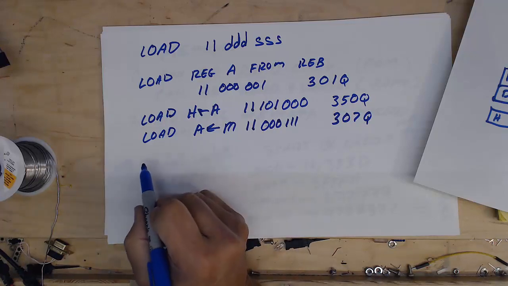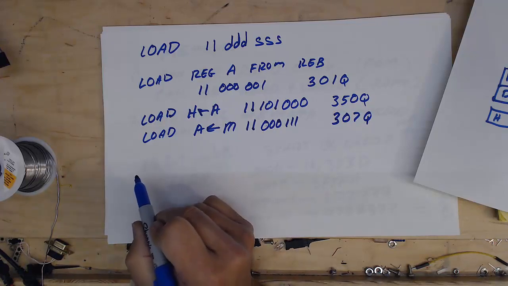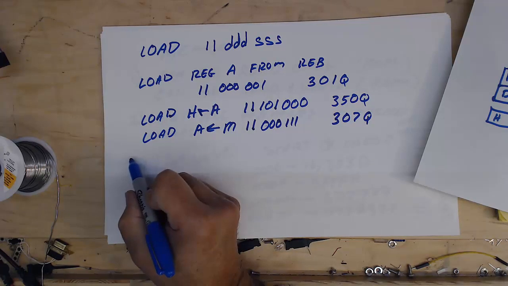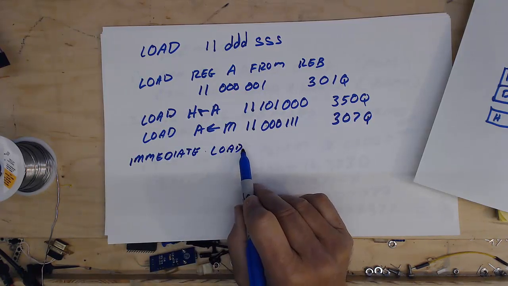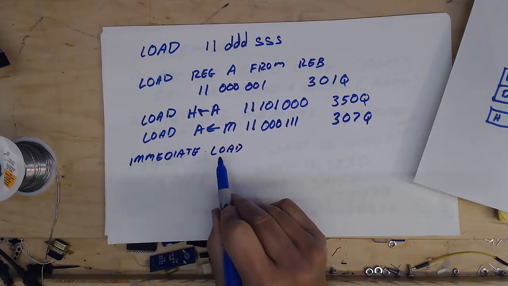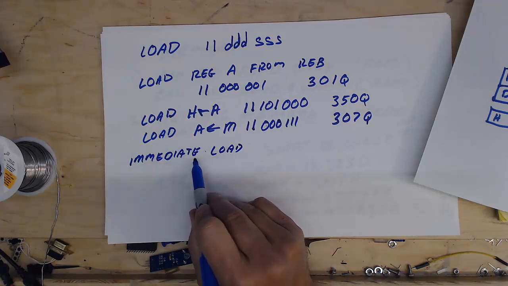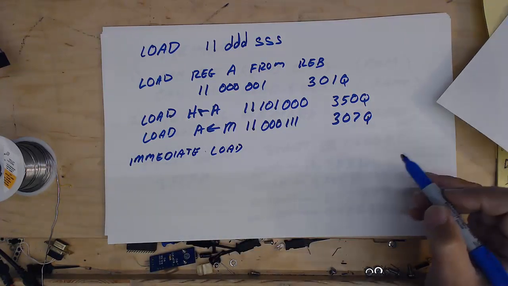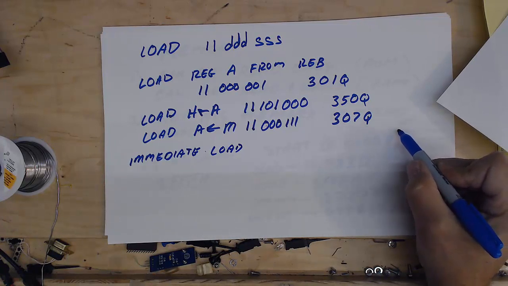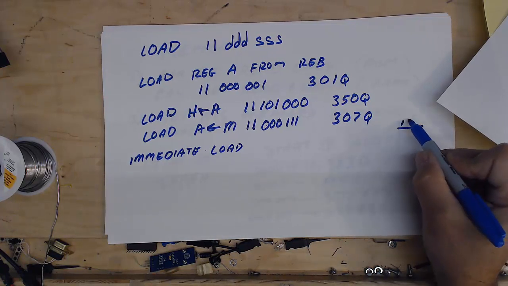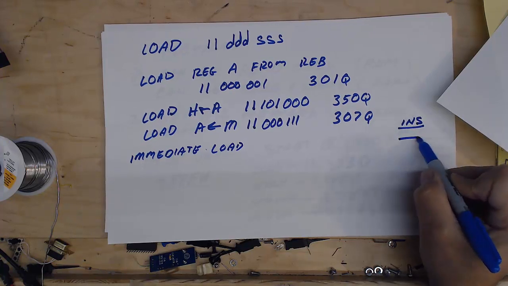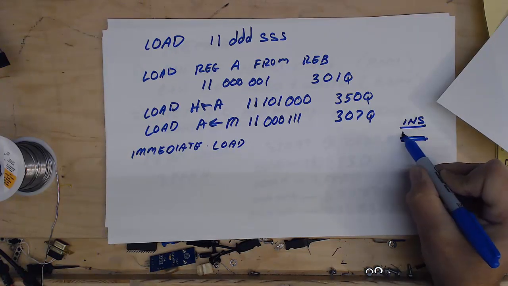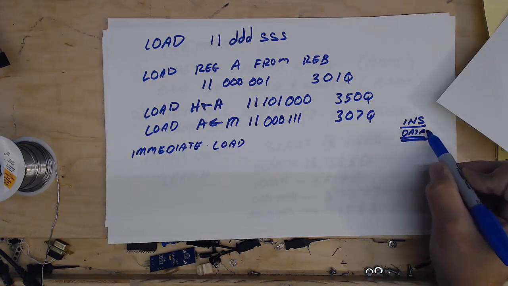Now let's look at a different type of load that is an immediate load. What this means is load the register from the next byte in memory. So whatever our instruction is at, let's say this is the byte in memory that has our instruction in it, the next byte right here is going to have a little piece of data.